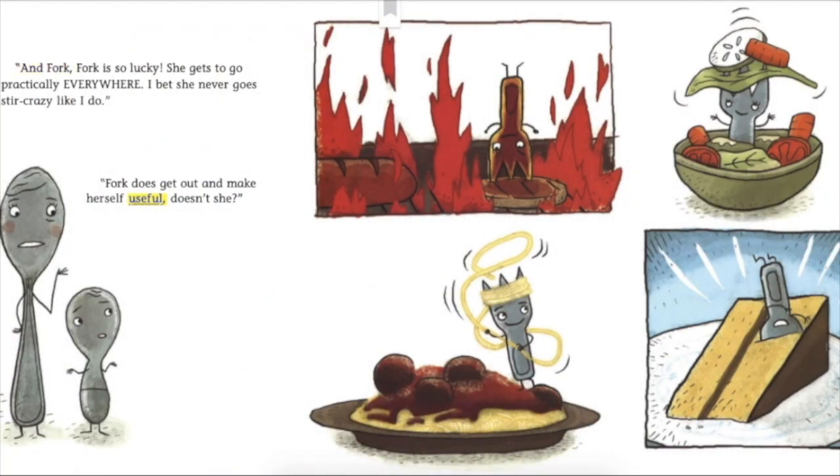"And Fork. Fork is so lucky. She gets to go practically everywhere. I bet she never goes stir-crazy like I do." "Fork does get out and make herself useful, doesn't she?"